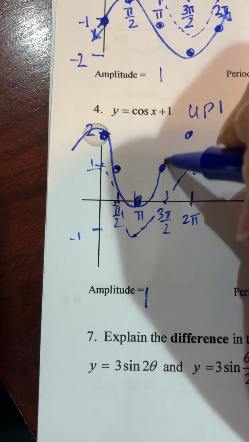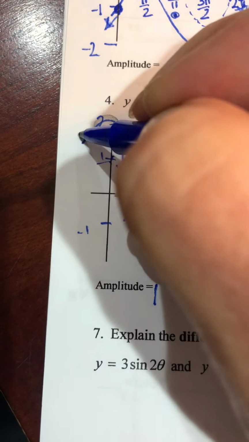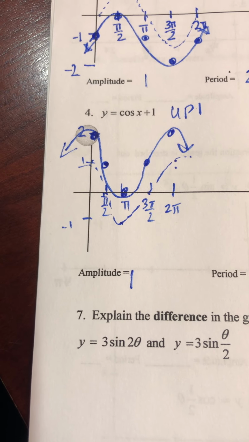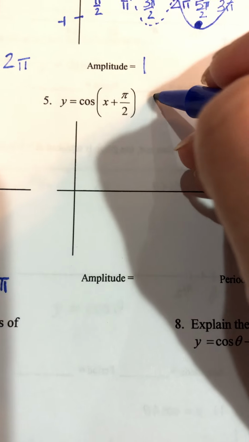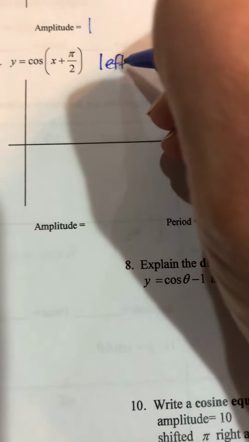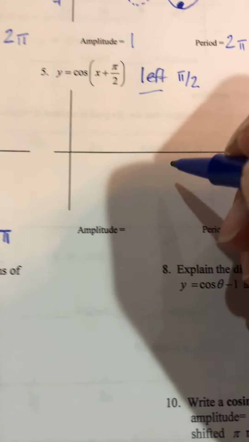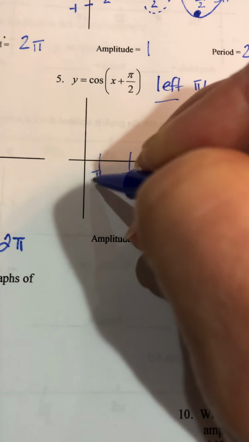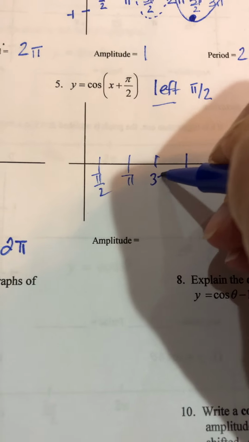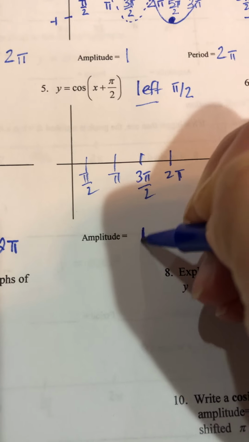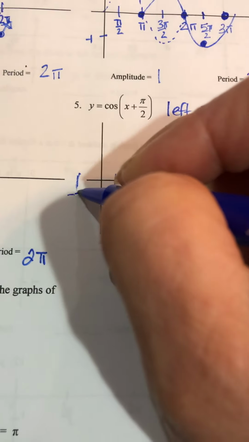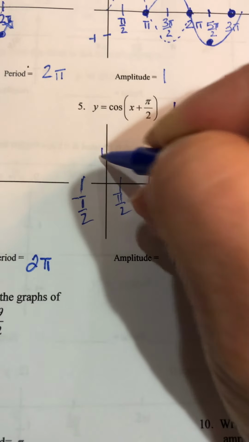And again, I know that it waves. It's not a V, but it's a continuous wave. So there's the cosine graph moved up 1. Here, it's a shift again of left pi over 2. Left pi over 2. So again, it's not going to affect my amplitude, my period. So right off the bat, I could say my amplitude's still going to be 1, my period's still going to be 2 pi. All I'm doing is moving this back pi over 2.